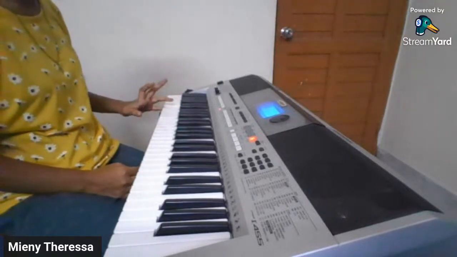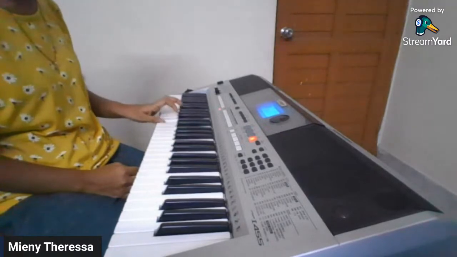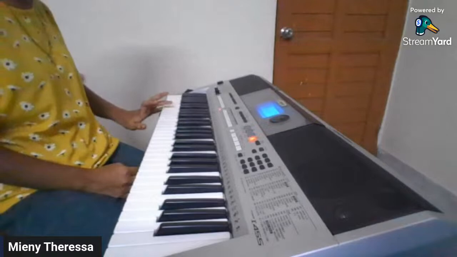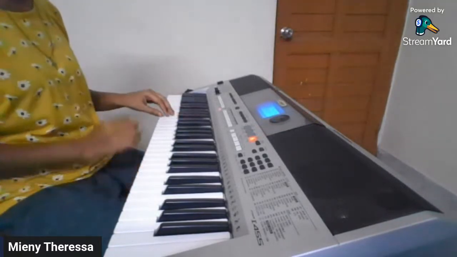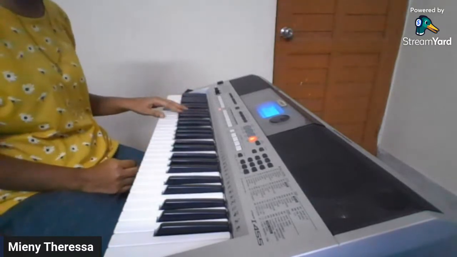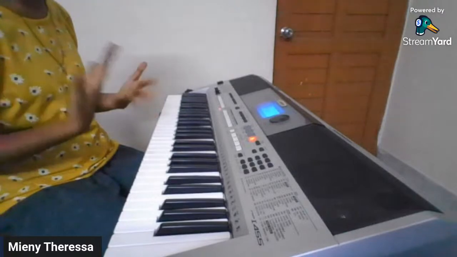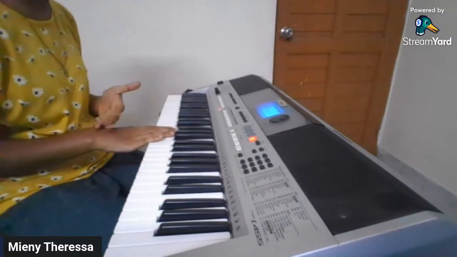Like C, D, E, F, G, A, B, C, D, E, is with the left hand. We'll learn all the scales with our right hand as well as with our left hand. That completes major scales. Now we'll learn about the minor scales with our right hand, all the minor scales.